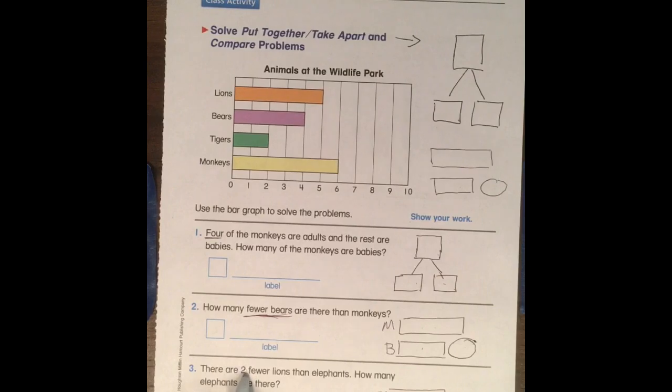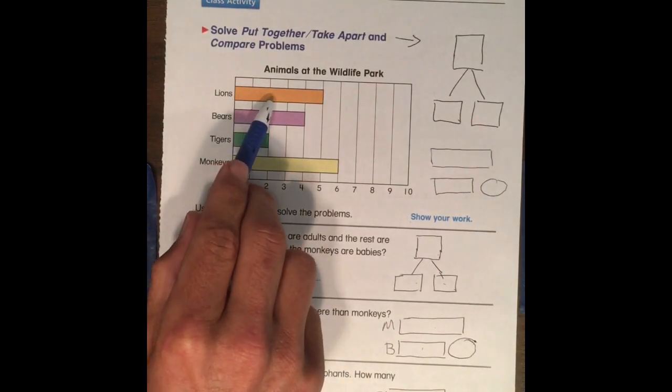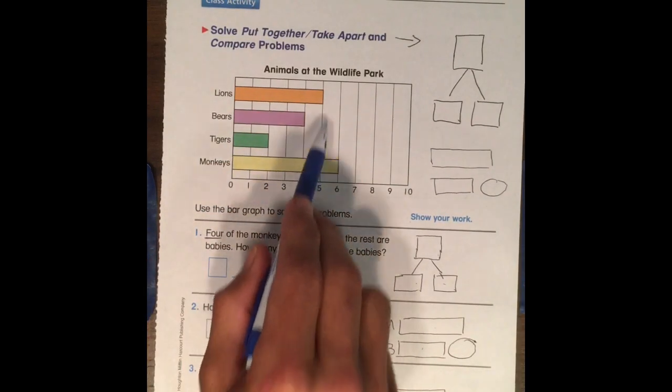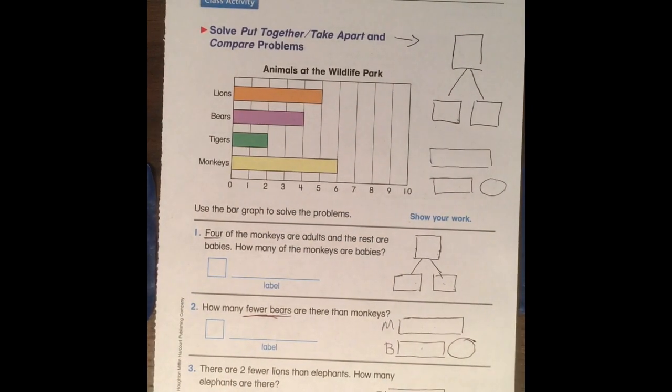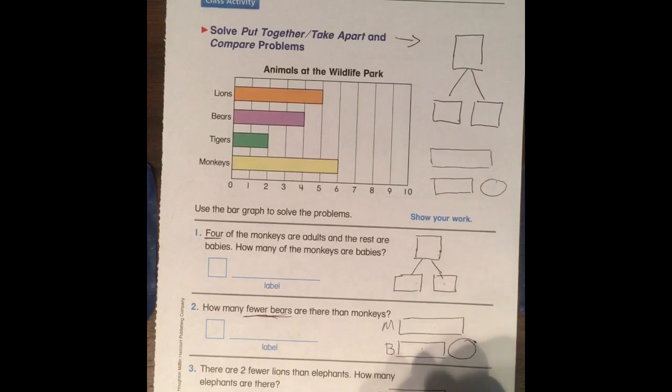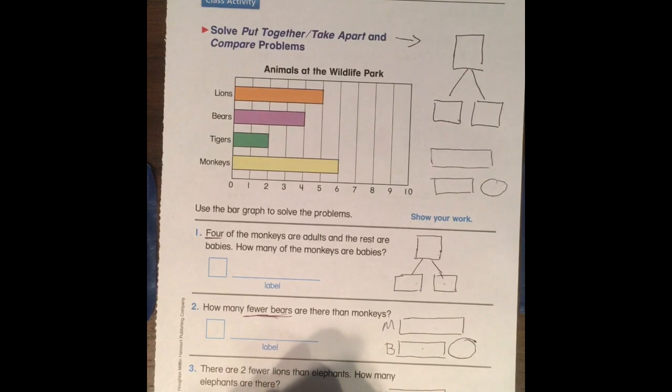Come back over here. Well, it says there are 2 fewer lions, and here's where I need to go to the graph. Well, how many lions are there? 1, 2, 3, 4, and 5. Now I would put those 2 together. 5 and 2 would be 7, so there's a total of 7 elephants.